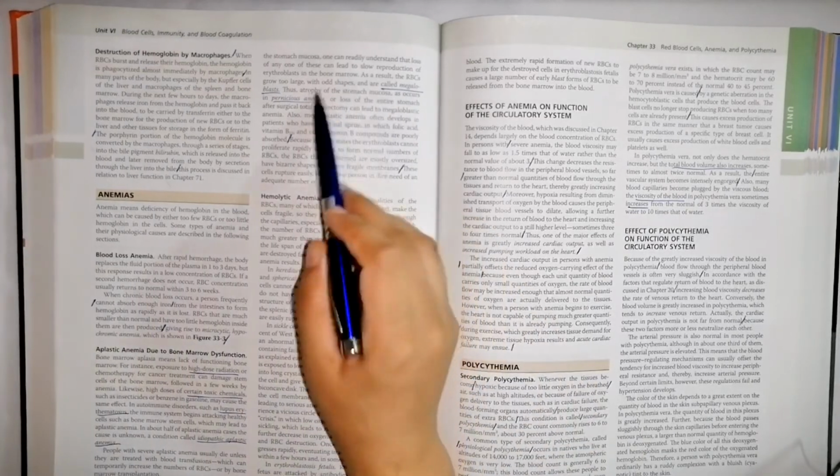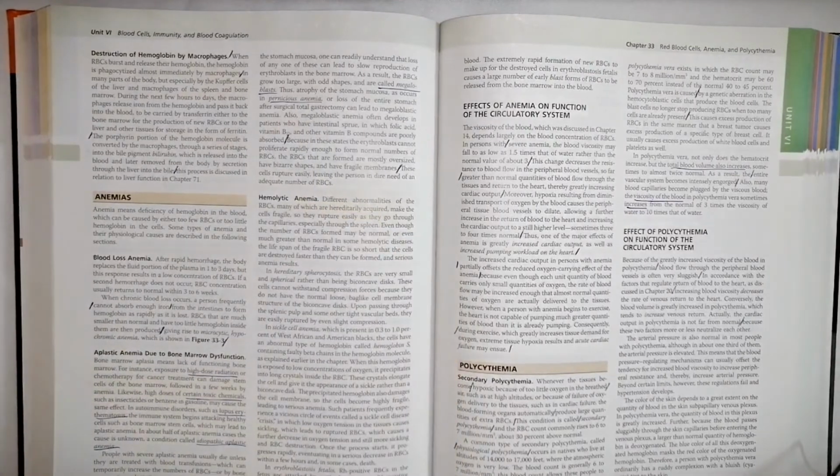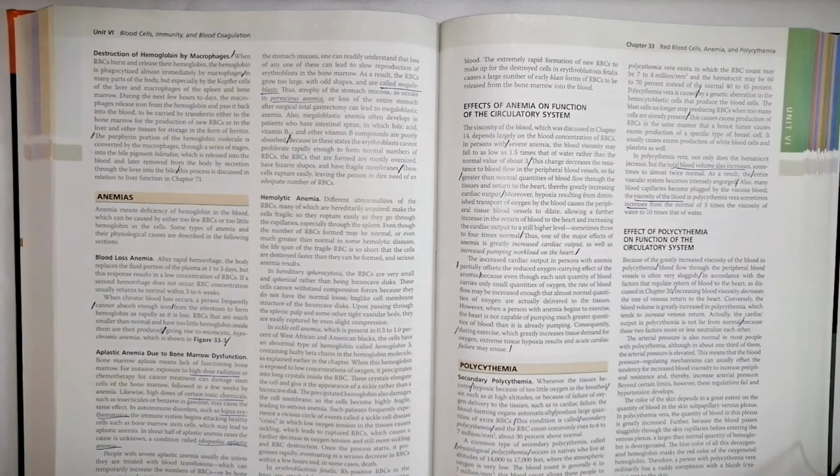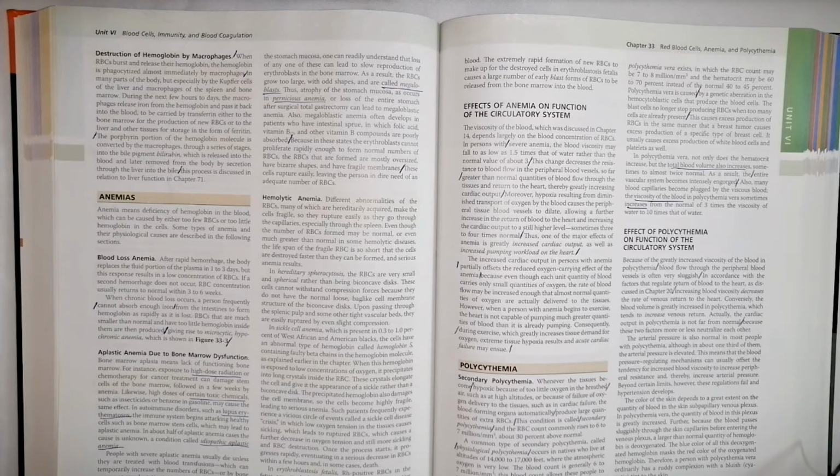Understand that the loss of any of these can lead to slow reproduction of erythroblasts in the bone marrow. As a result, RBCs will grow too large with odd shape, and this condition, with red blood cells being too large and odd shaped, is called megaloblast. Thus, atrophy of the stomach mucosa occurs in pernicious anemia. Because in these states, erythroblasts cannot proliferate rapidly enough to form a normal number of RBCs, the red blood cells that are formed are mostly oversized, have bizarre shape, and have fragile membranes.